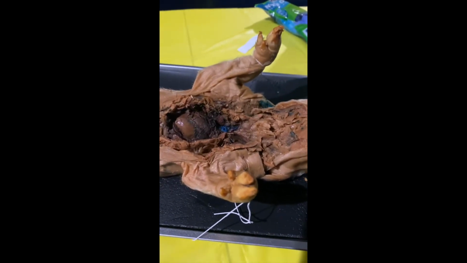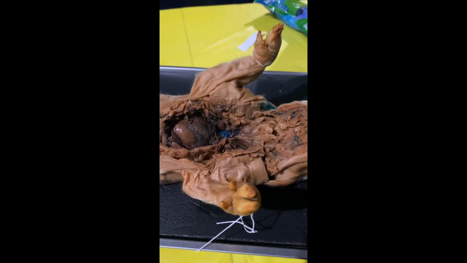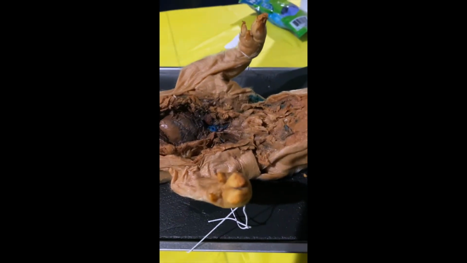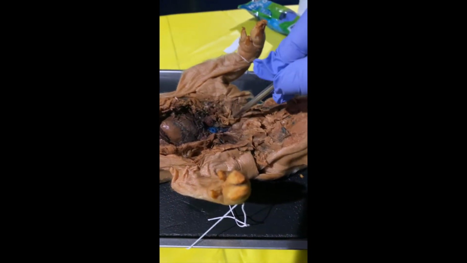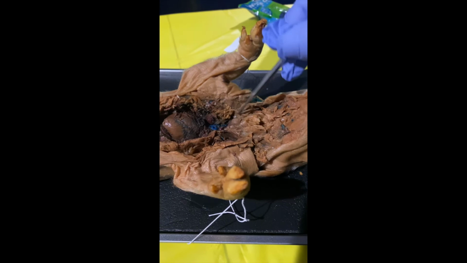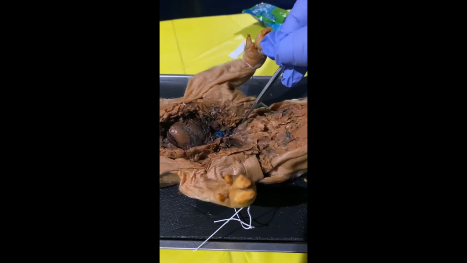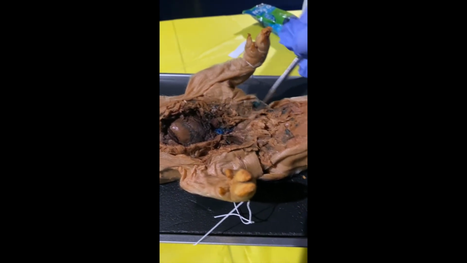And next up, what I'm going to talk about is the common carotid artery. What the common carotid artery does is it supplies blood for the head and the neck. And then on this pig, the common carotid, and again, forgive me for the mess here, should be right around here.